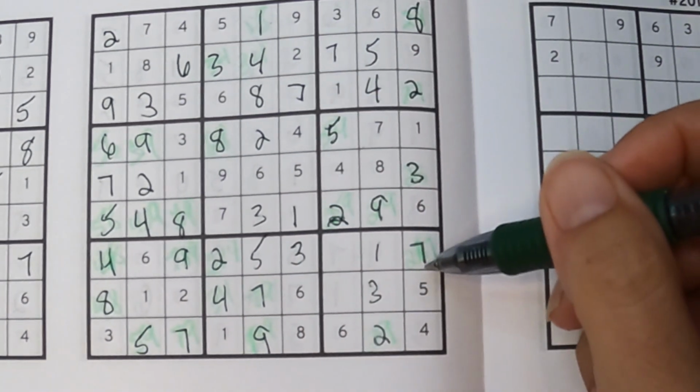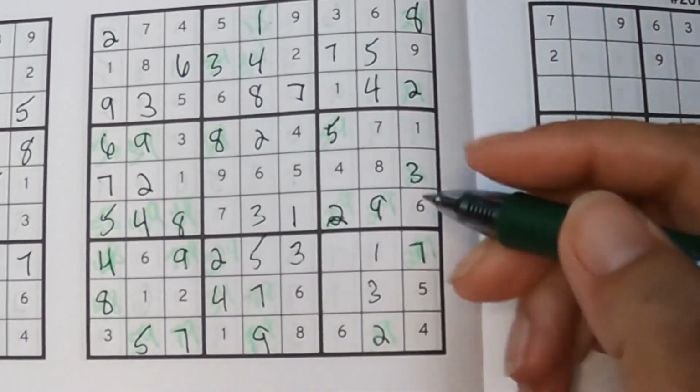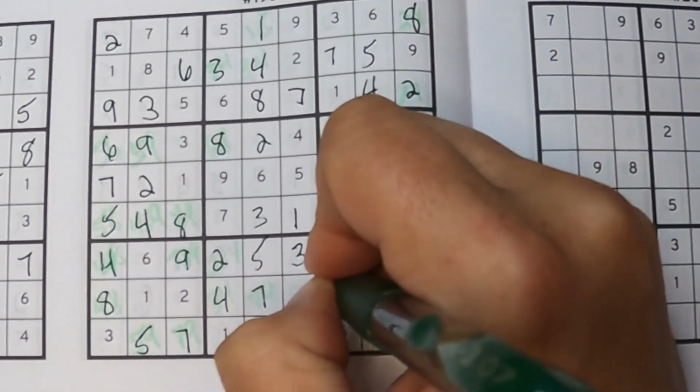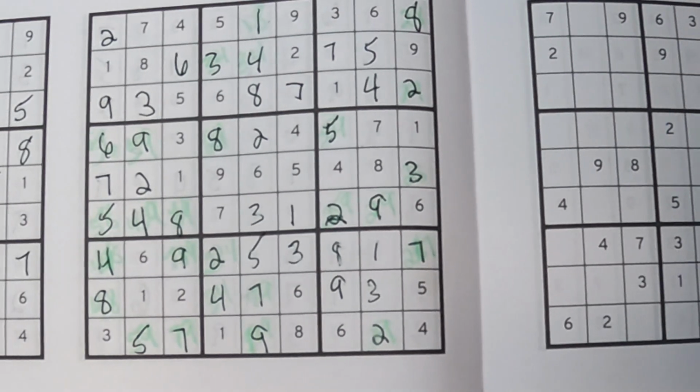For this last box, we're missing 8 and 9. We've got a 9 here, so 8 and 9. And there we have it for today's puzzle.